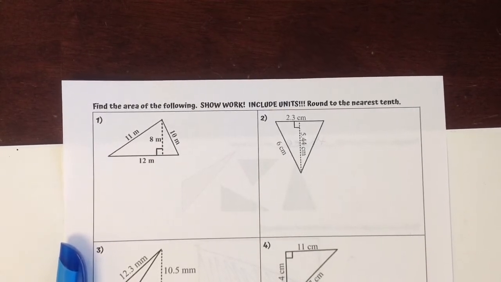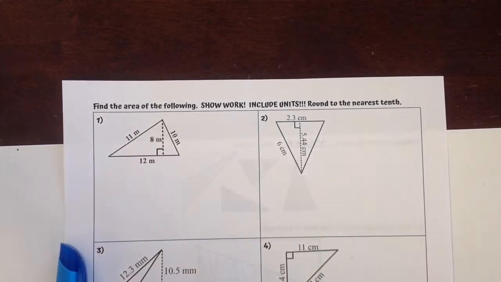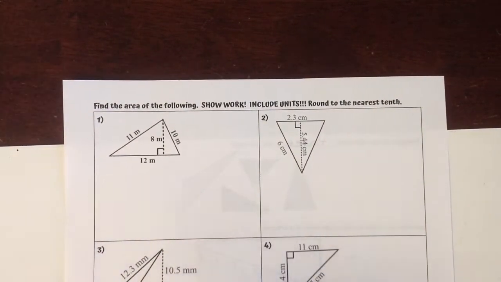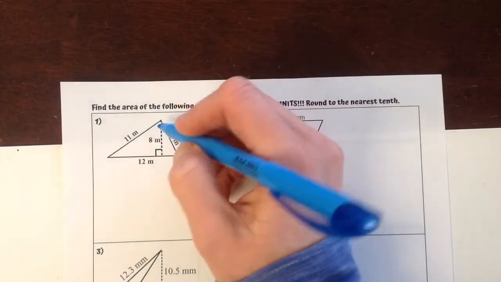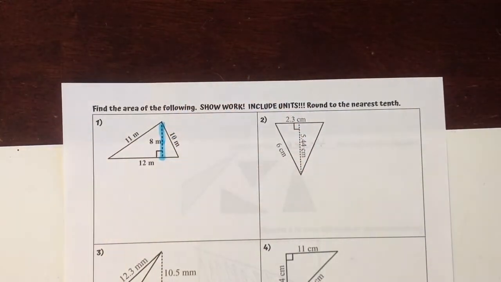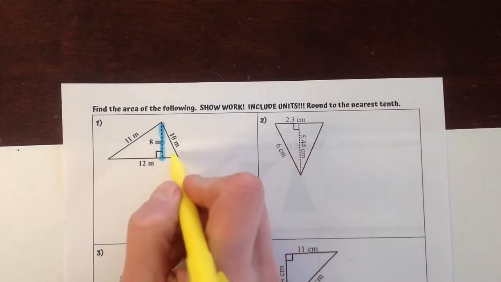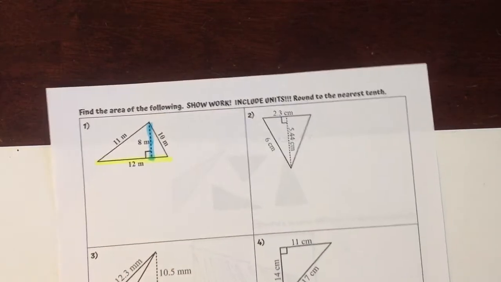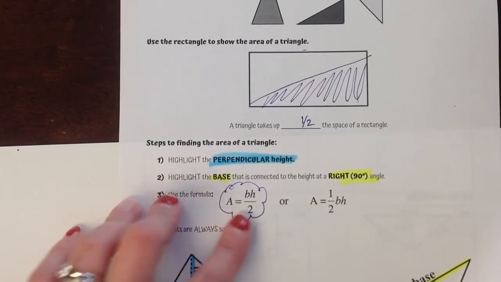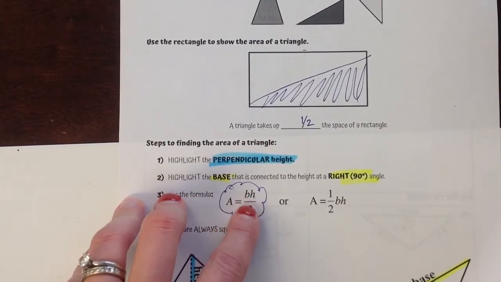So for number 1, my very first step that I'm going to do is I am going to highlight the height. And I see in this figure that the height is 8. And then I'm going to find my base where that 90-degree angle is, and I'm going to highlight that. If you turn over, you can remember that your formula that you're going to be using is area equals base times height divided by 2.